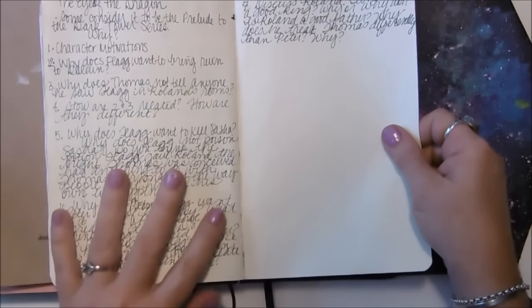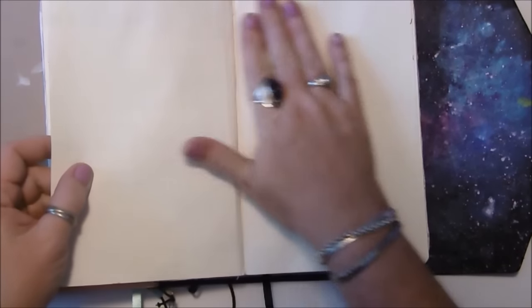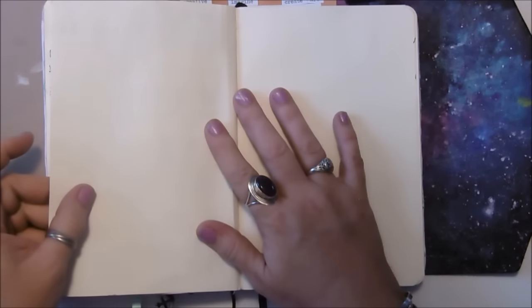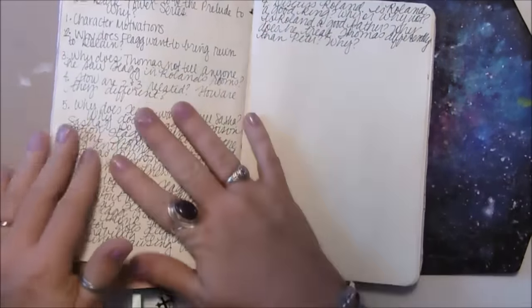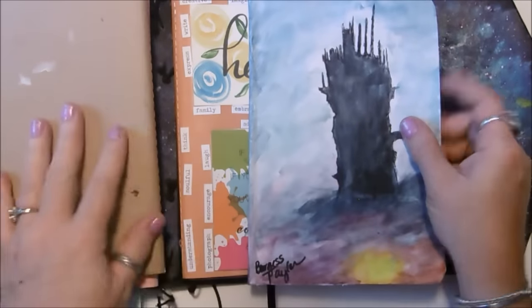I have discussion questions, Eyes of the Dragon, and then I'm going to write discussion questions for the Gunslinger, and I'm actually going to do a blog post on this, and I'm going to be taking notes. I'm reading the book.